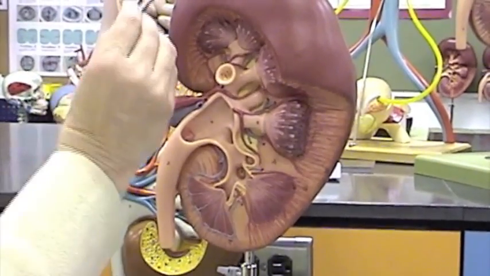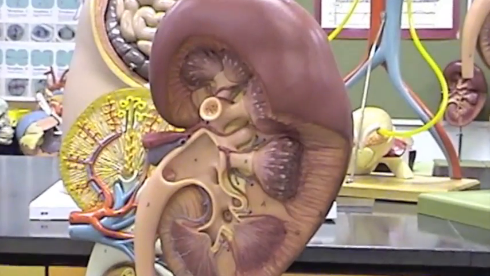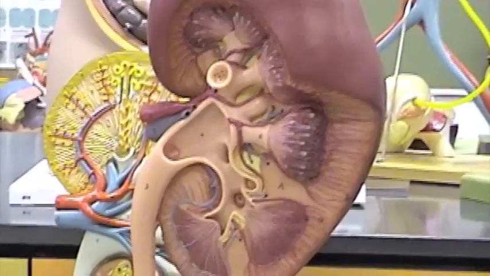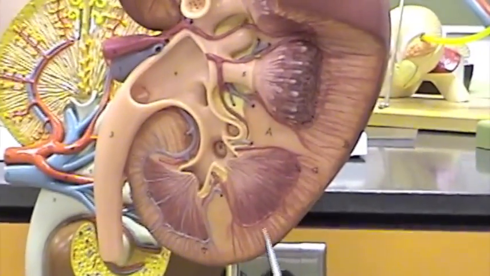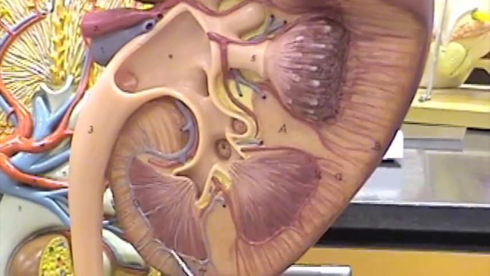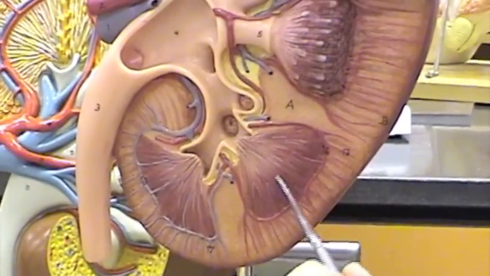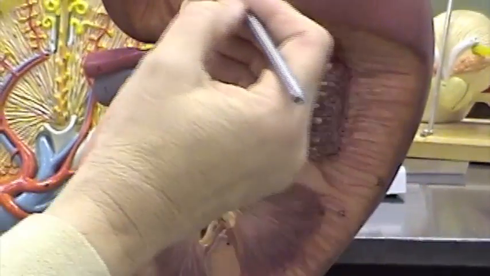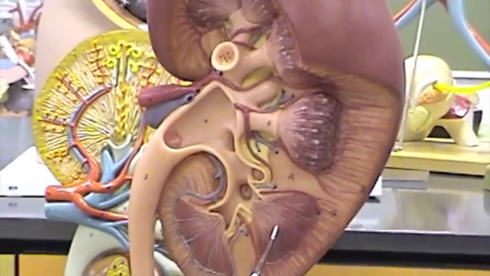The renal capsule is the connective tissue layer that binds the kidney together. It's on the outside. Then we have a cortical region. Here is the cortical region. This is the cortex of the kidney from here to here. Then we have the medullary region. The medullary region is this region right here. The medullary region contains the renal pyramids.